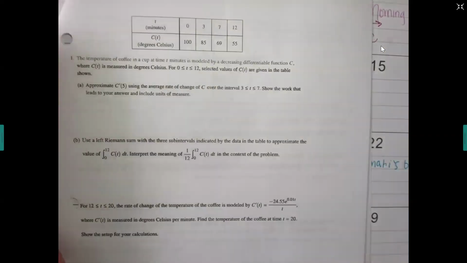Okay, look in your chart. C of T is degrees Celsius. And then it tells us in the question that C of T is the temperature of coffee in a cup after it was taken out of the tea kettle. C of T is measured in degrees Celsius. Then it says you have values in the table. Okay, part A, I want C prime. How can I find C prime if I have C?